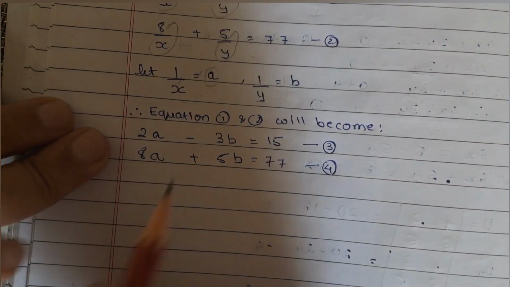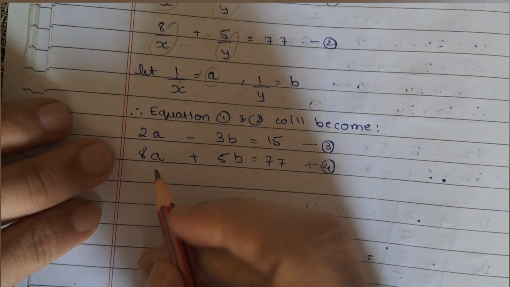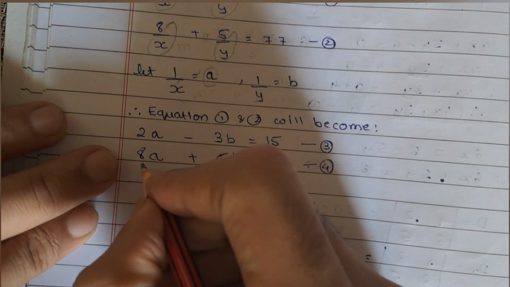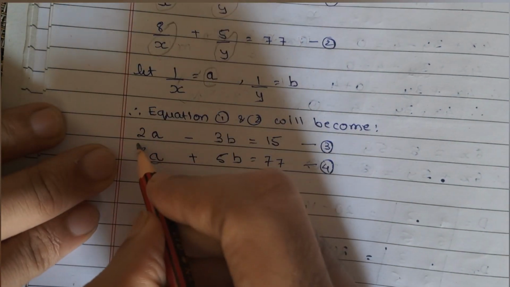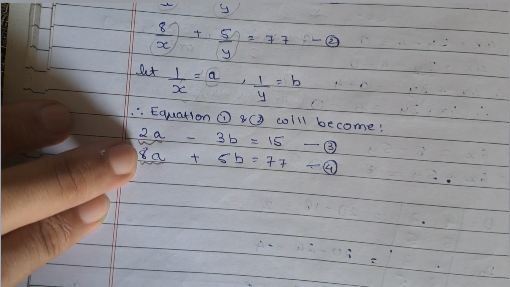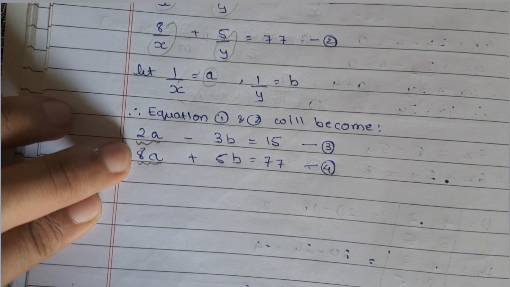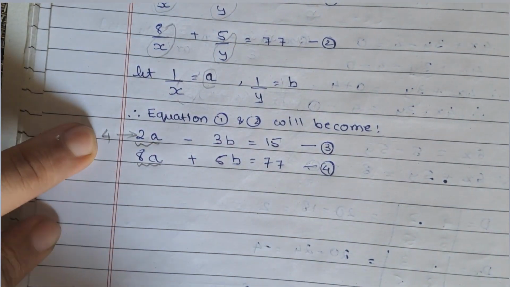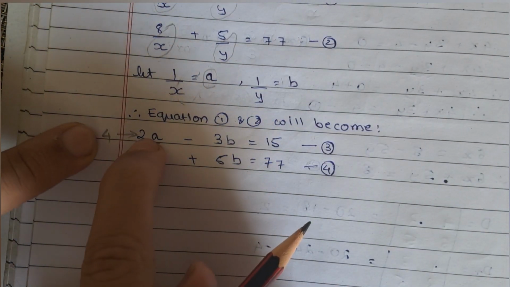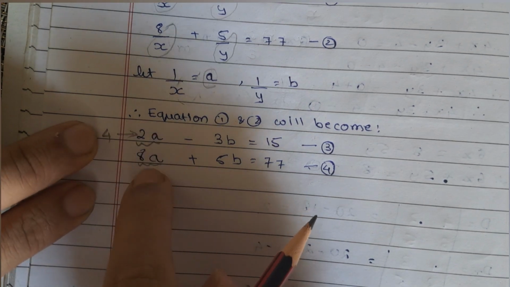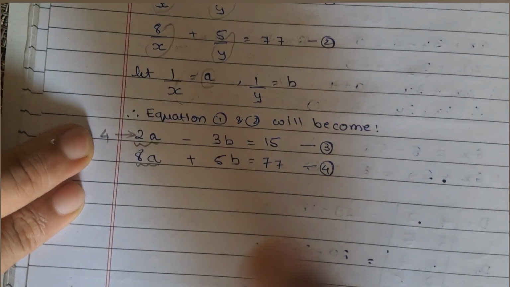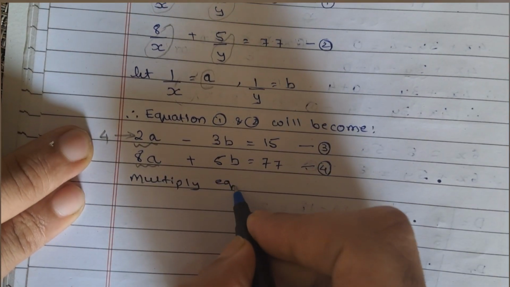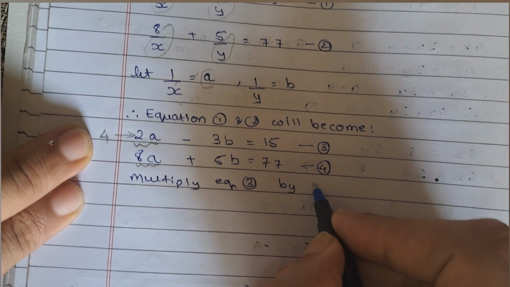Let's think about how to solve these equations, right? If you remember, we have used the concept of same term, same sign, subtract. So if I see, this is 8a and this is 2a, they are different, right? But by doing something over here, can I make it same? Yes. If I multiply a 4 in this equation, 4 2s will become 8, and this is already an 8a, so we will get same term. So let's try to get that. I will multiply equation 3 by 4.